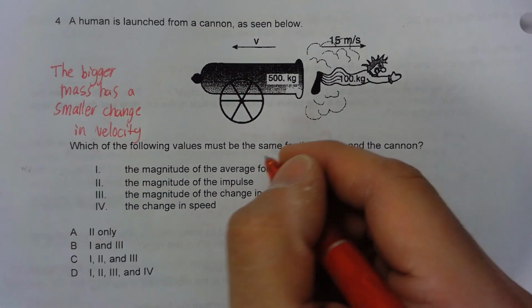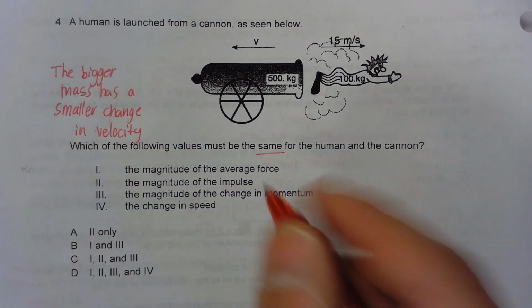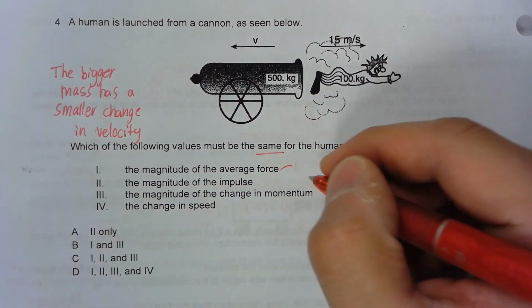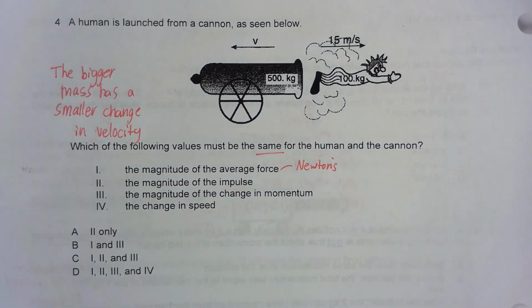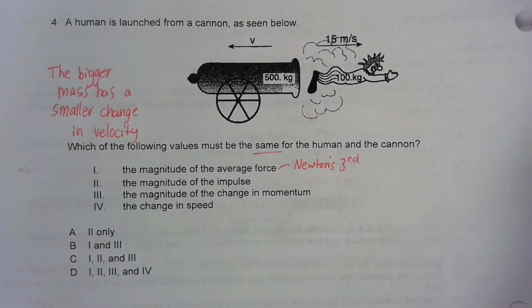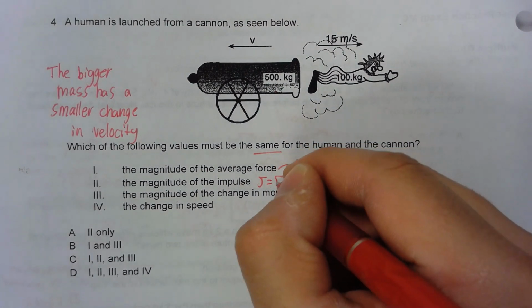Now, which of the following must be the same? First one is the force. That we know is true because of Newton's third law. For every action, there's an equal and opposite reaction. Impulse is Ft.